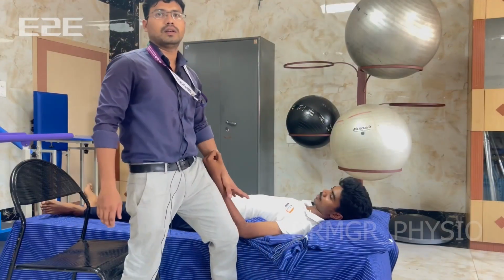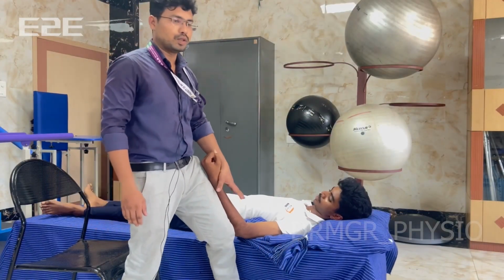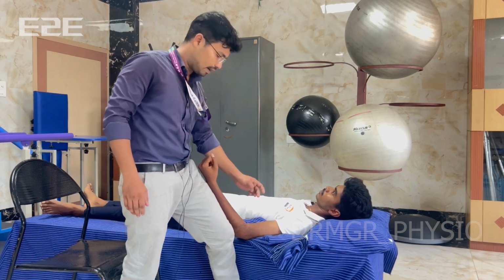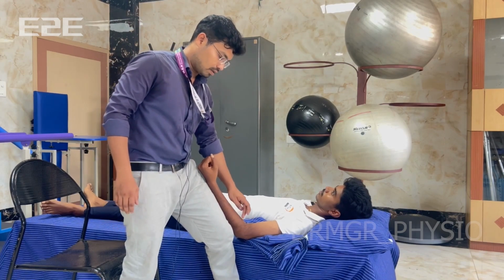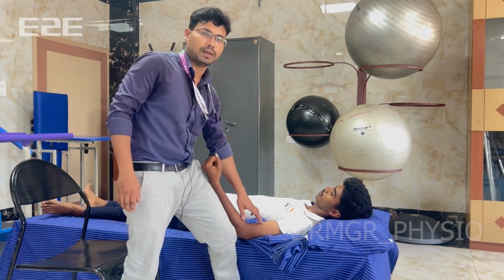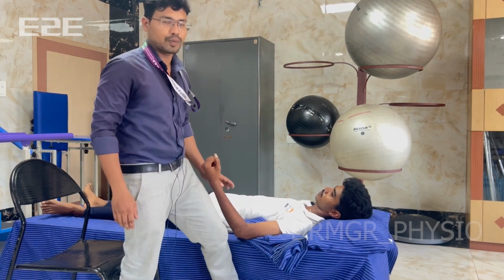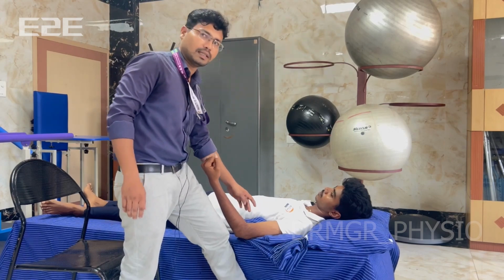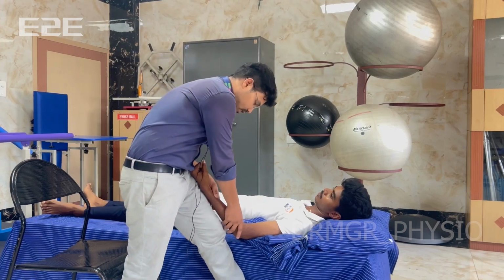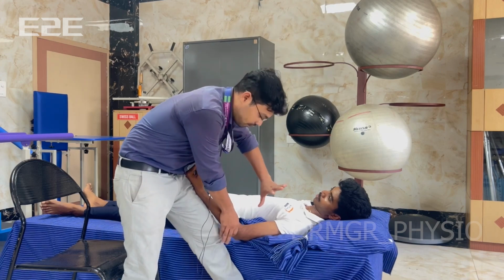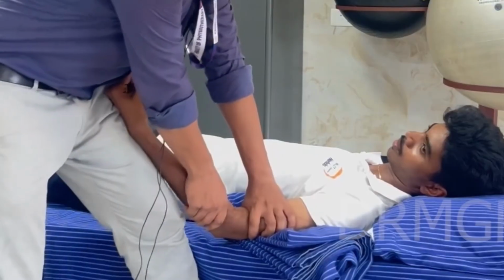Now elbow mobilization. During this mobilization, you have to apply radio-humeral mobilization and ulno-humeral mobilization. During ulno-humeral mobilization, I place my hand over the ulna like this. Then the other hand will fix the lower end of the humerus.